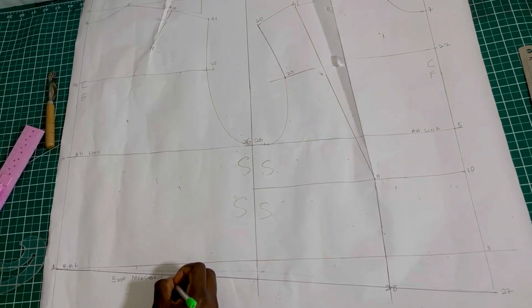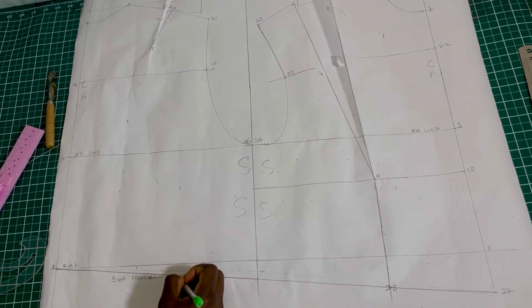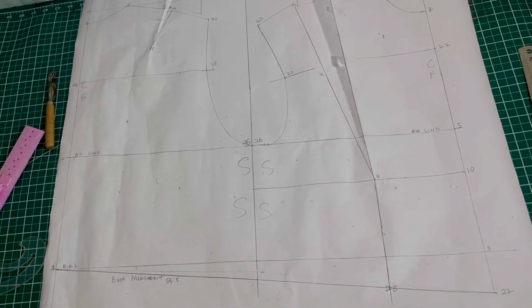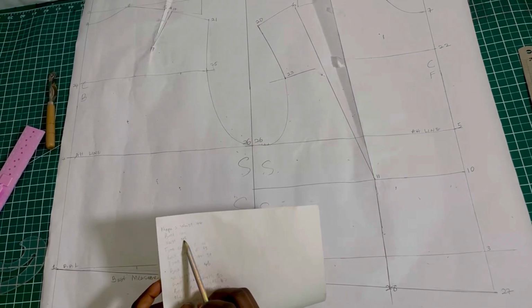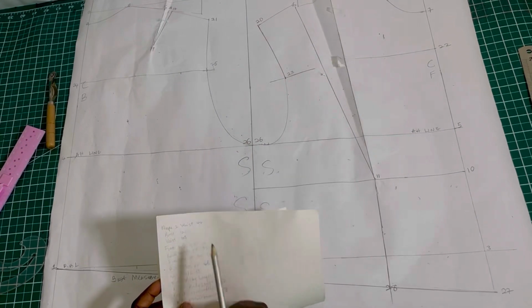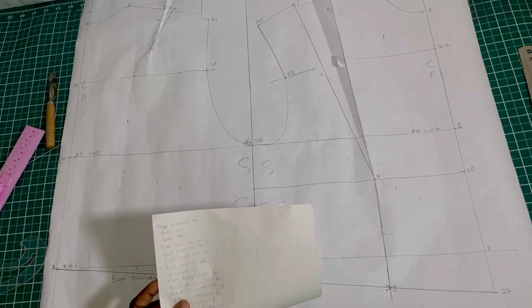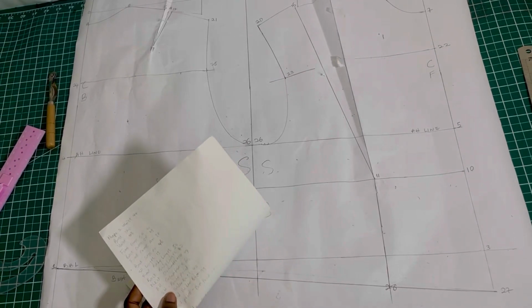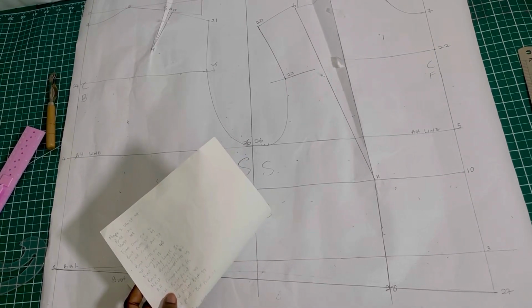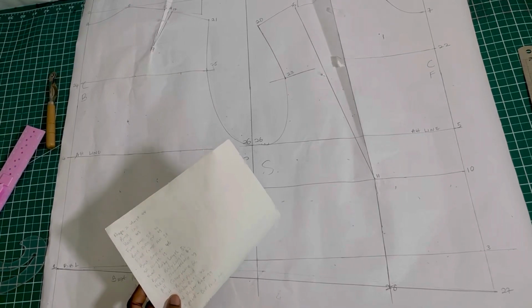And this is 59.5. Then the waist measurement we got from the person's body when we measure the person is 103. So we'll say 103 divided by 2, that will be 51.5.